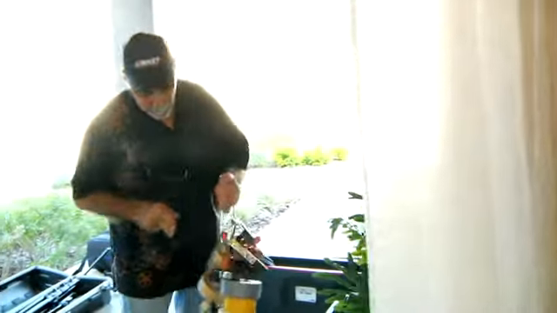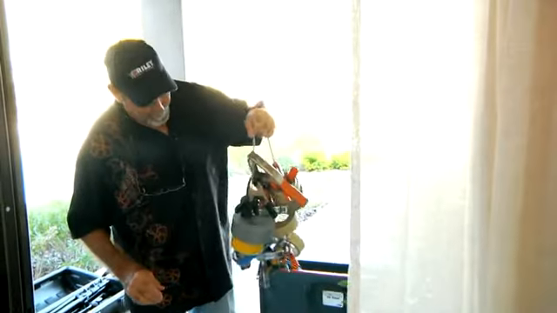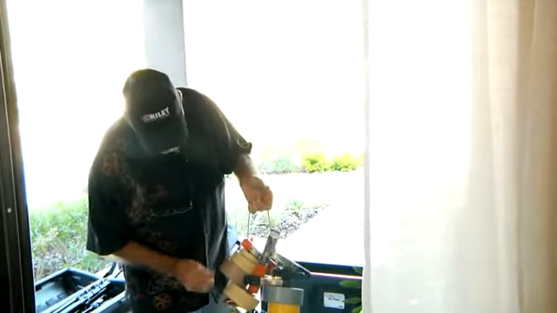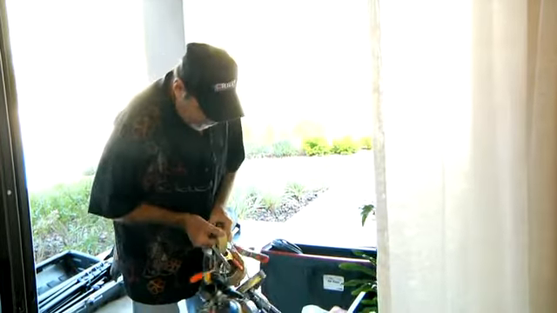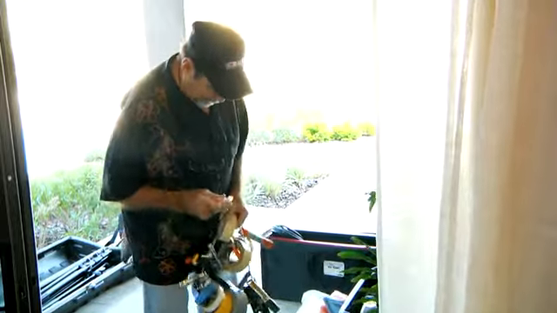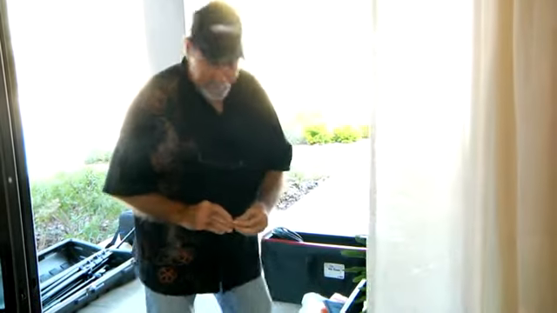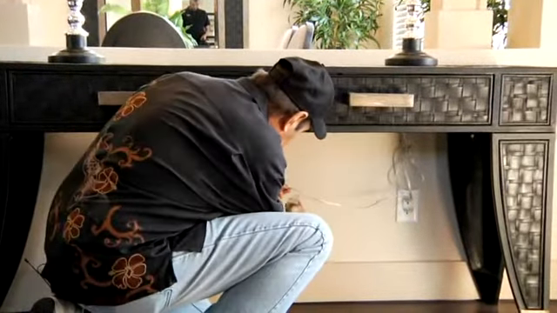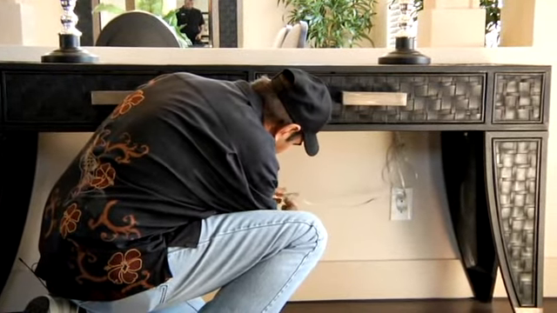I do see one other thing that we have here, which I'll take a little piece of tape. This is my everything rope. Has my duct tape on it, clamps. Never leave home without it. Little piece of tape. We're going to tape up that cord that's hanging down underneath the table there.